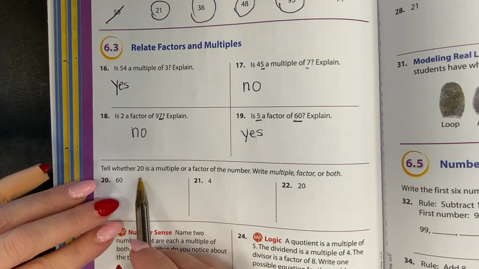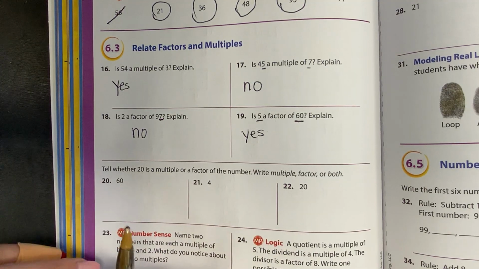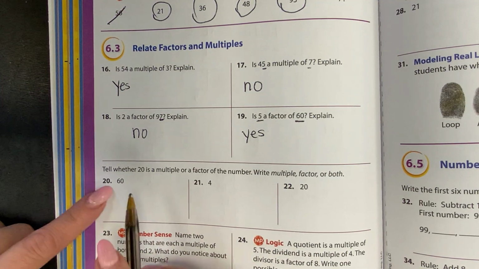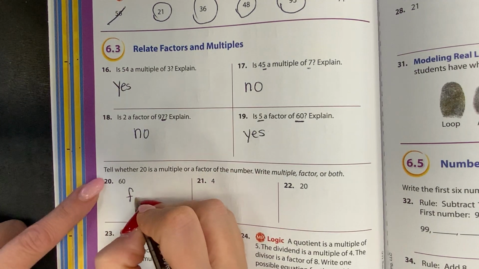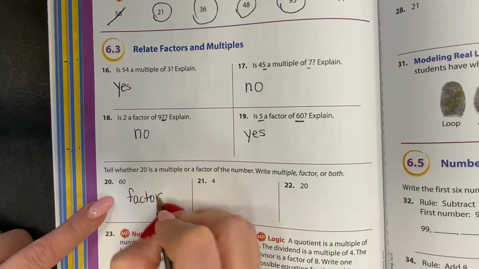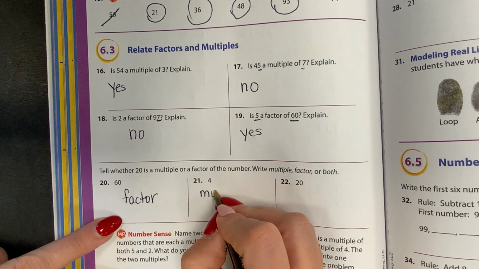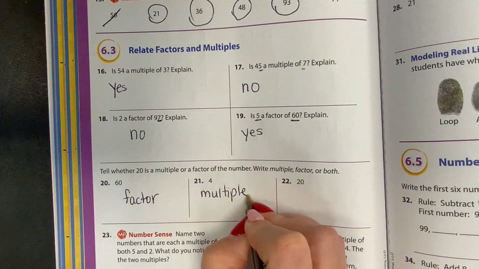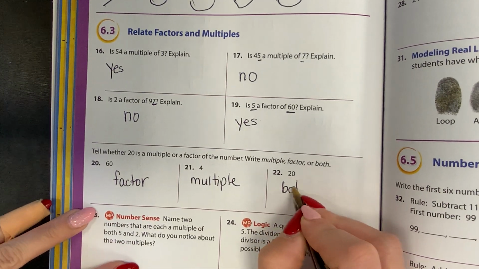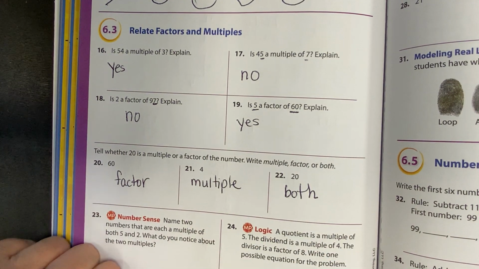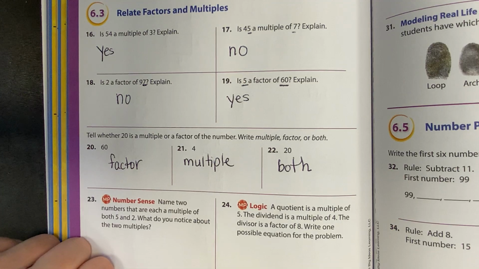All right, tell whether 20 is a multiple or a factor of the number. Multiple, factor, or both. Okay. 60, is 20 a multiple or a factor? It's actually going to be a factor. What about 4? It's a multiple. What about 20? It's both.